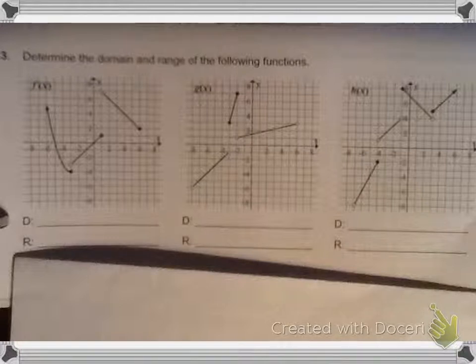Okay, number 3 is practicing looking at the graphs and determining the domain and range. So the domain, because of this arrow, keeps going on and on. So the domain is negative infinity to, it stops right here at the 6. And the 6 is included because it's a closed circle, so we have a bracket.